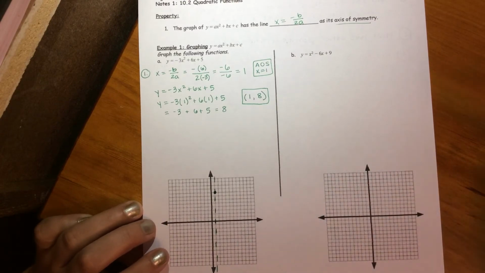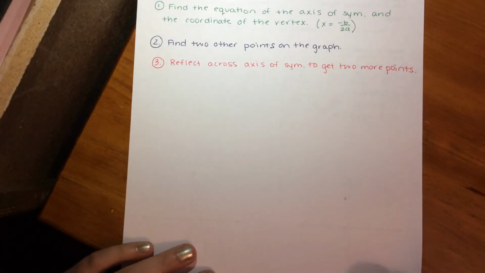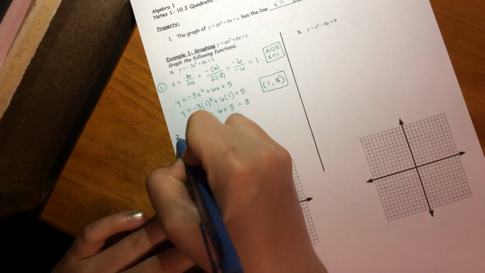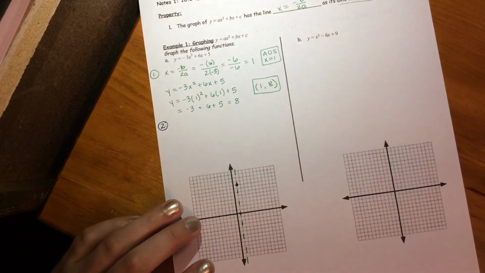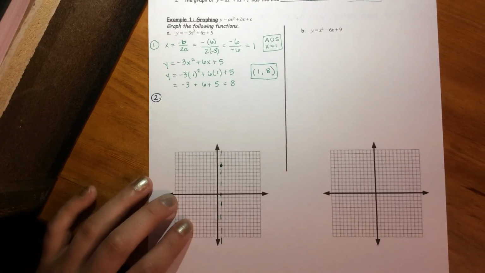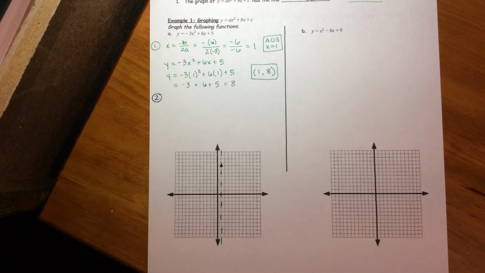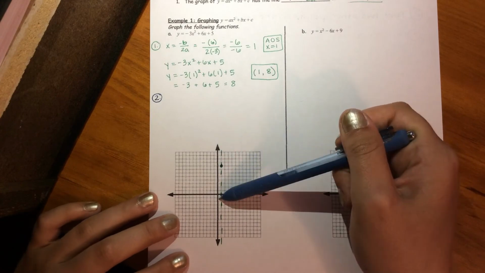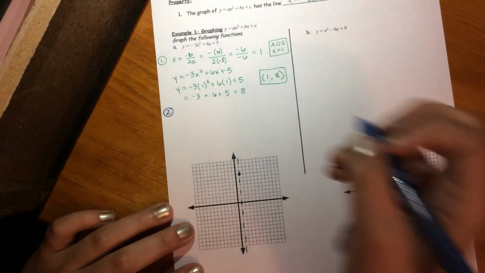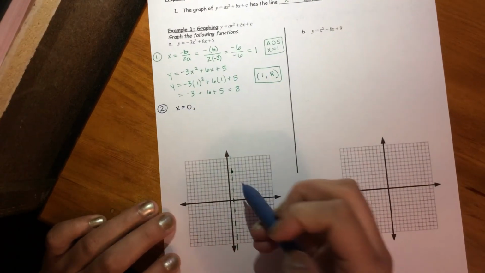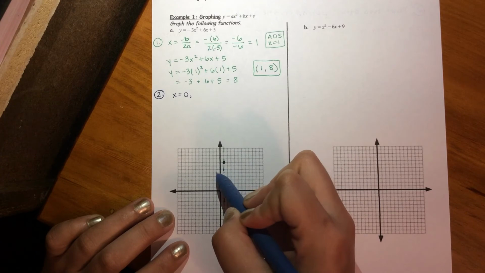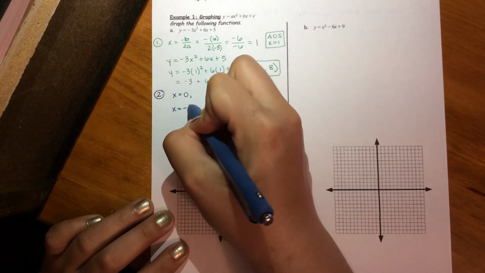Okay. So now step 2. Find 2 other points on the graph. As a general rule of thumb, you typically pick the points that are directly next to the axis of symmetry. So in this case, we're going to pick something on the y-axis. So that means x equals 0. So x equals 0. And then let's go one more right next to that. So x equals negative 1 as well.